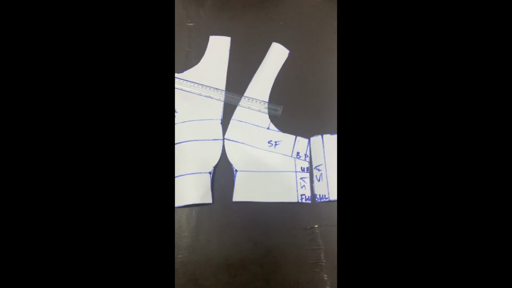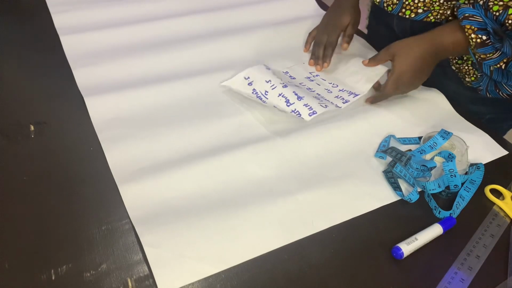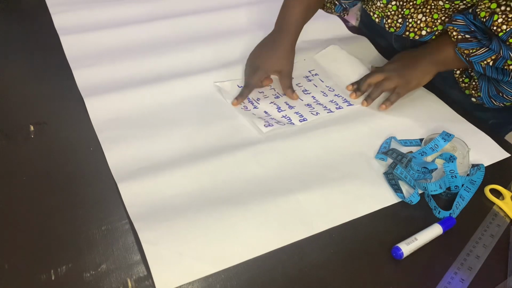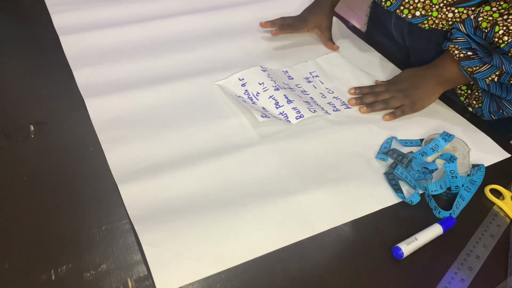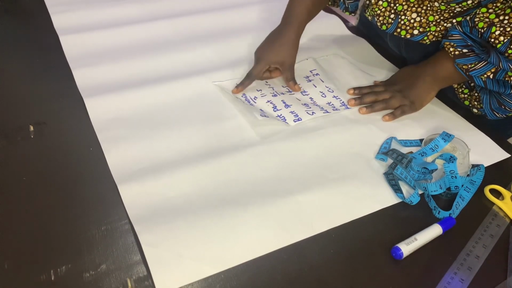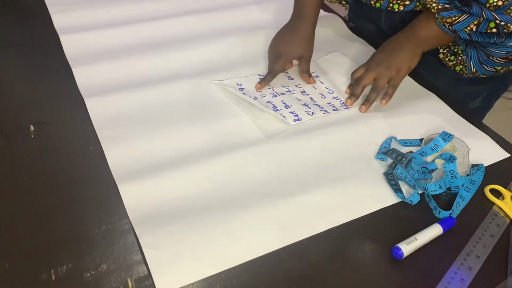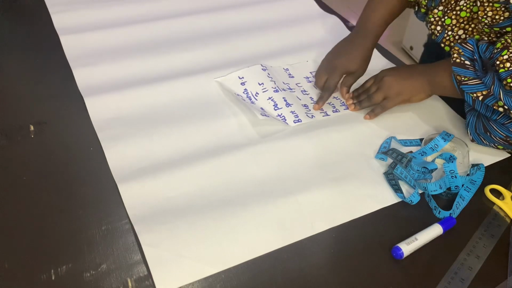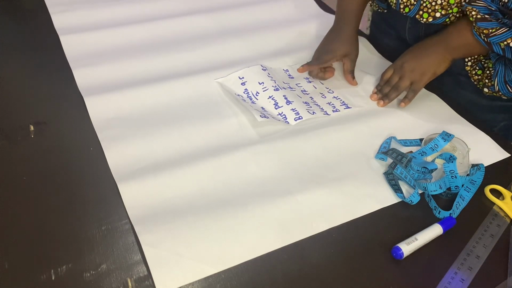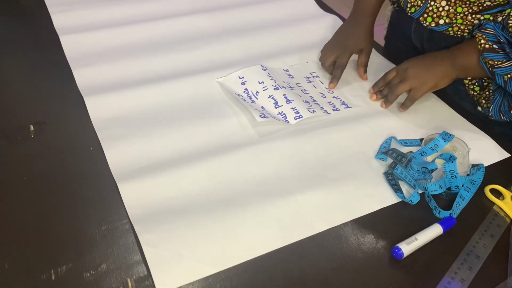Today I'll be showing you how to draft a shoulder dart bustier. Measurements we are going to be needing are the shoulder measurements, the chest line, the bust points, the bust span, which is the nipple to nipple measurements, the shoulder to under bust, our waistline. The front waistline is 17, while the back waistline is 15, our bust circumference and our waist circumference.